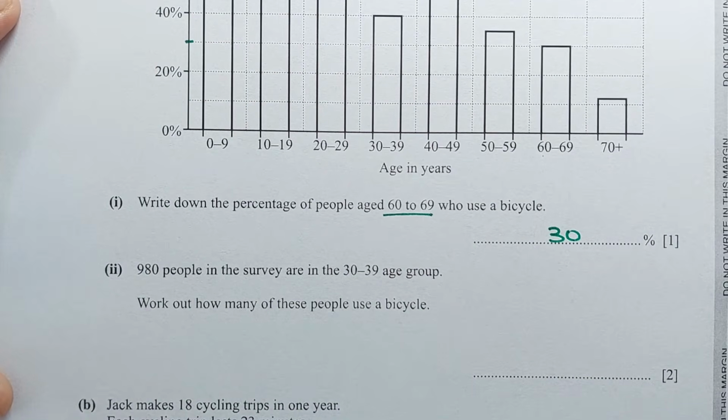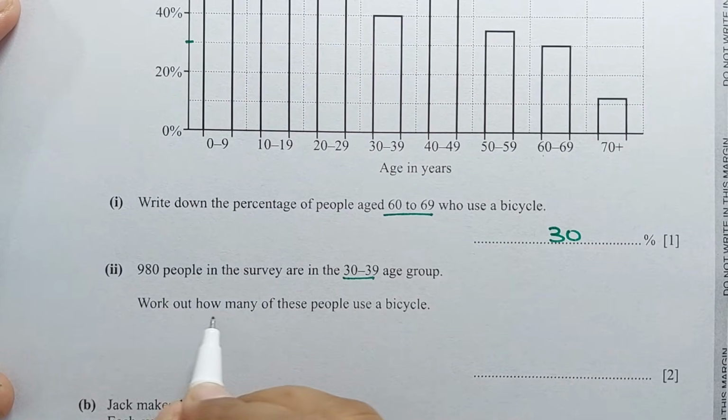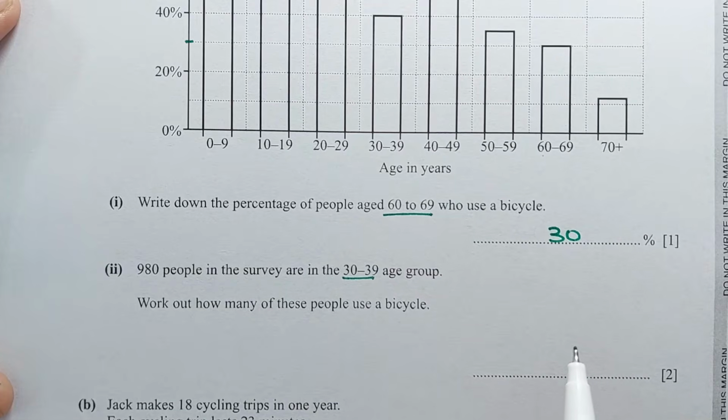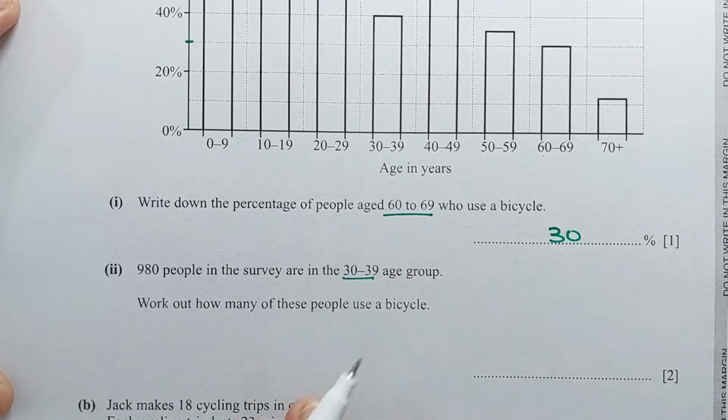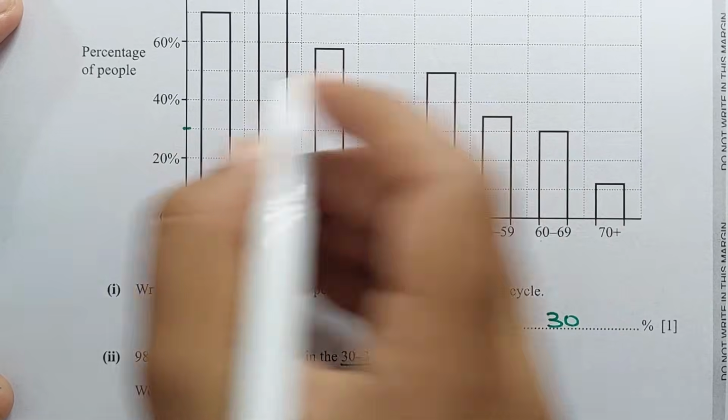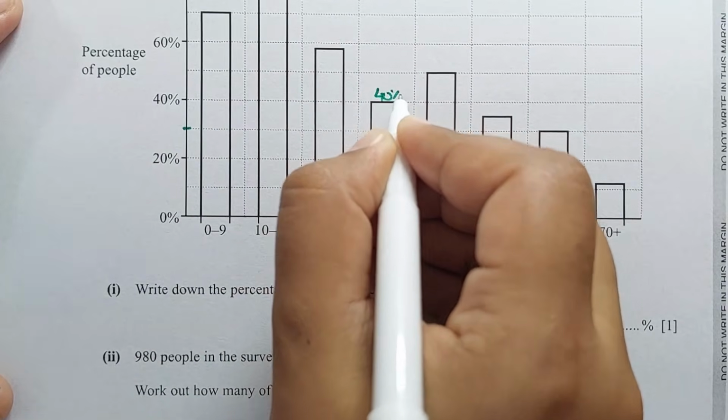Second part, 980 people in a survey are in the 30 to 39 age group. Work out how many of these people use a bicycle. For 30 to 39, the percentage is 40%.